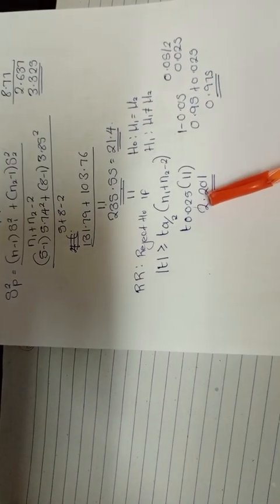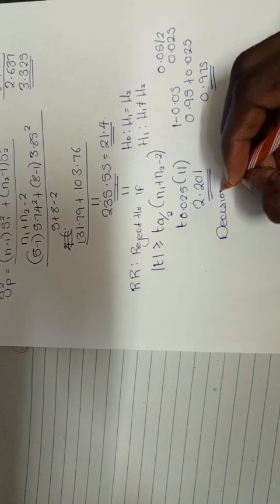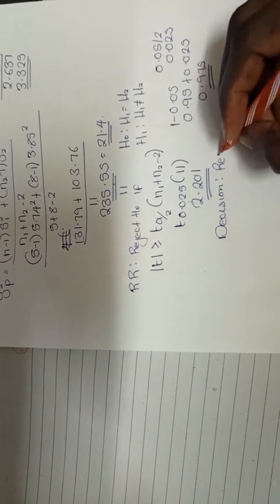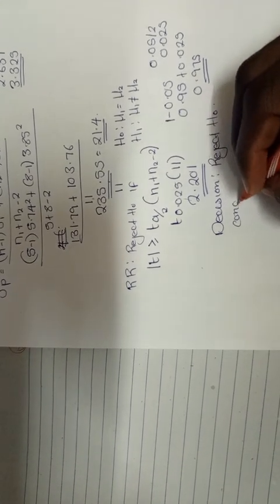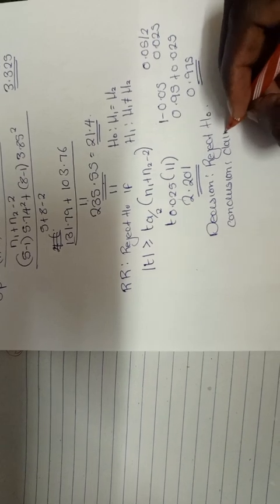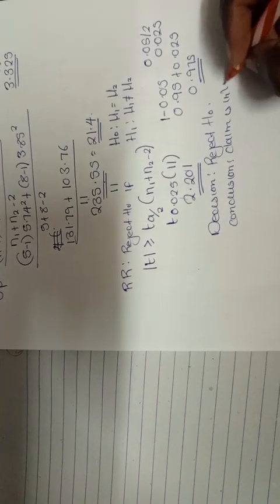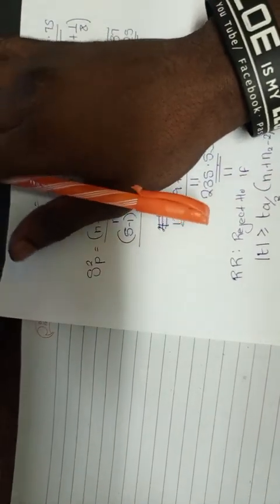So look, this value is truly greater than the other one. So the decision that we should make is to reject H naught. Why? Because the statement is true. So reject H naught, which means that according to the rejection itself, you can tell that the claim is false. So the claim is invalid. Yes, so this is how you solve that one.